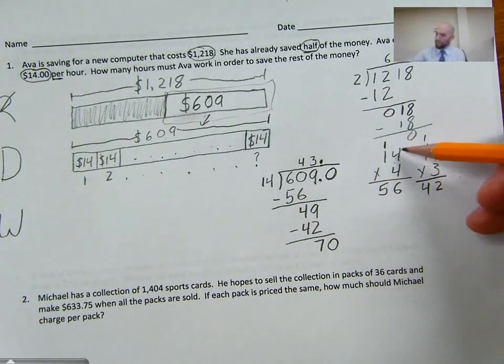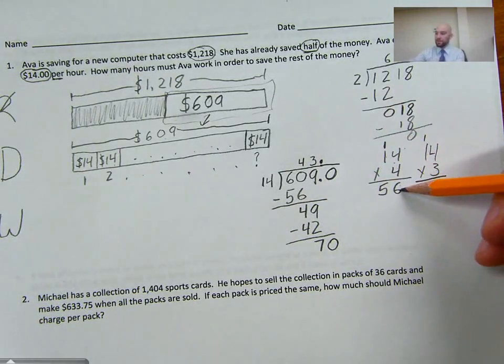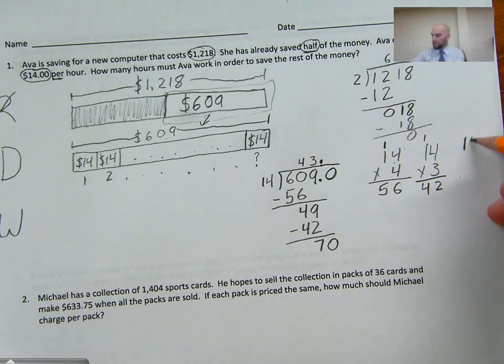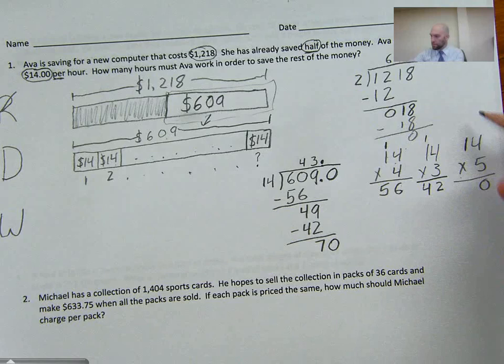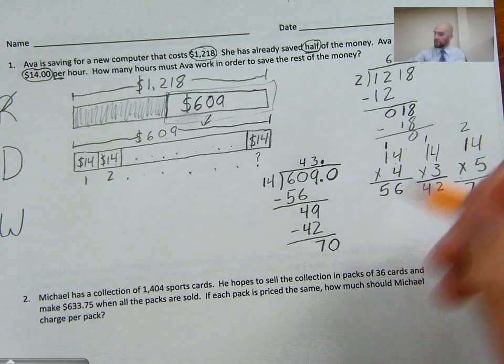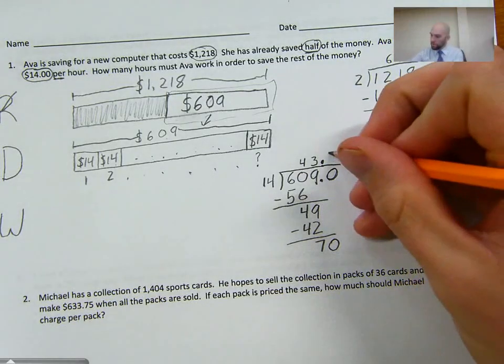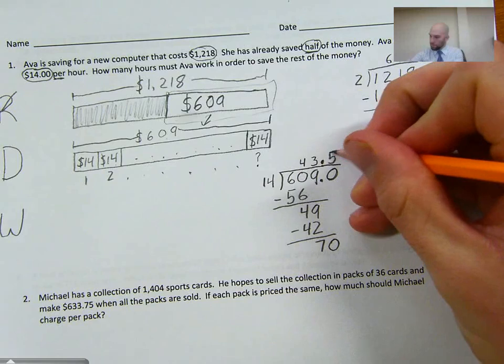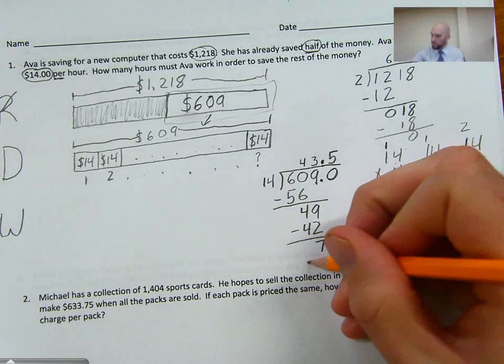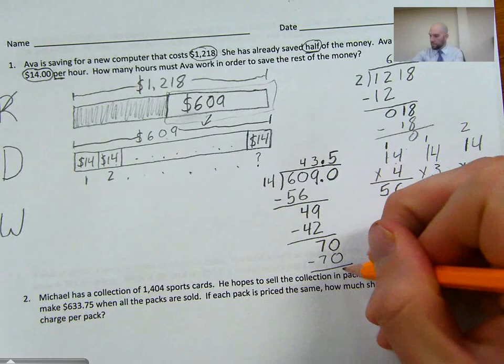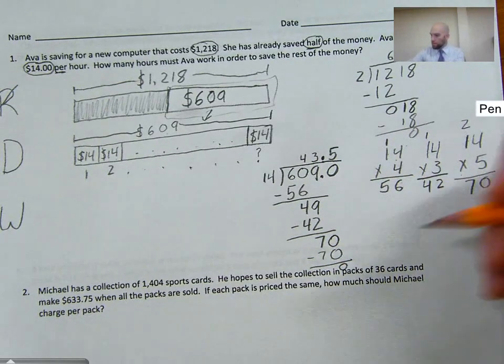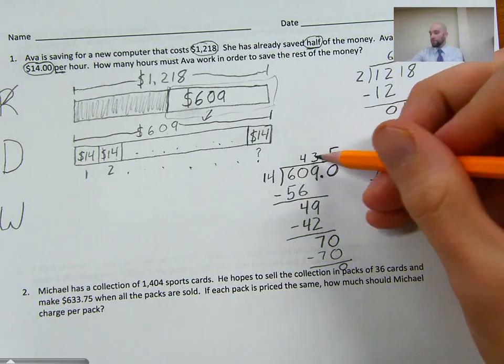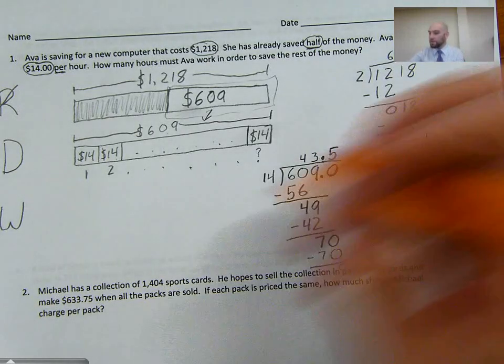So we already know that 14 times 4 is 56. So it's going to be larger than that. Let's try 14 times 5. 4 times 5 is 20. 1 times 5 is 5, plus 2 is 7. And look at that, we have 70. So we're going to do 5 there. We subtract 70, and we get 0. So we have 43.5 or 43 and a half hours.